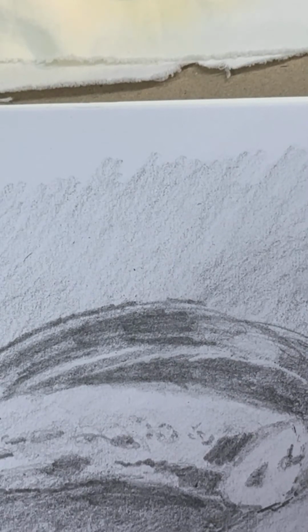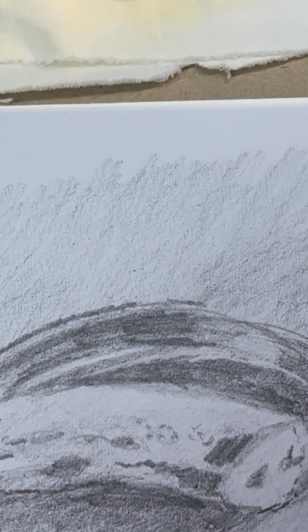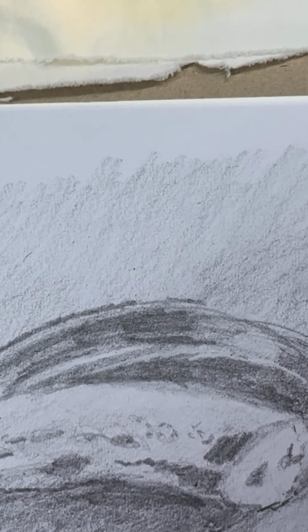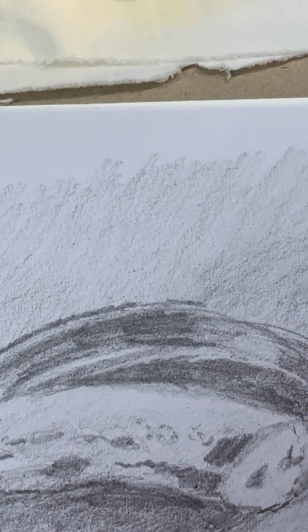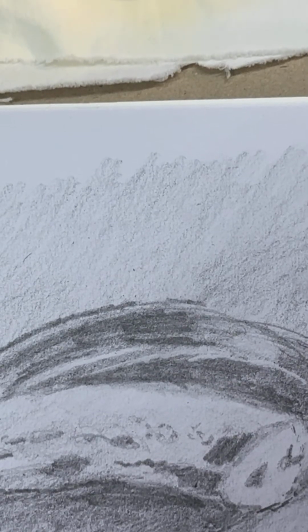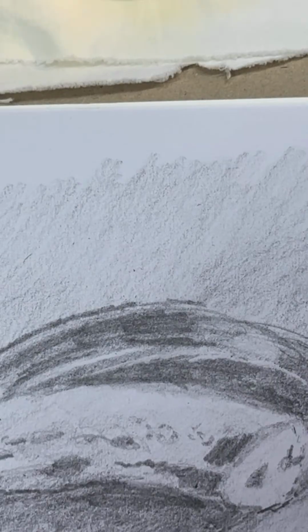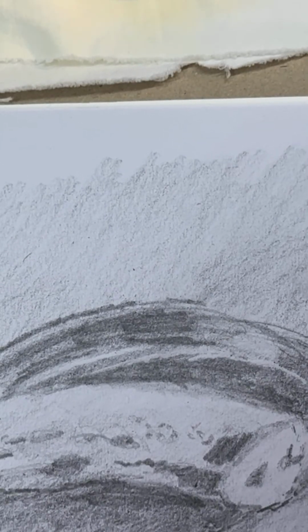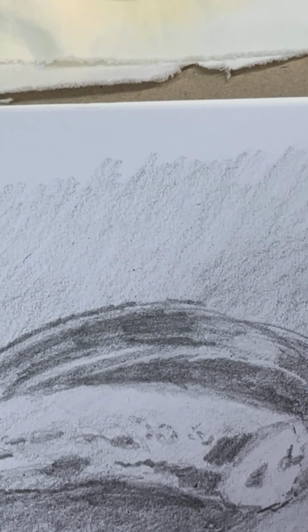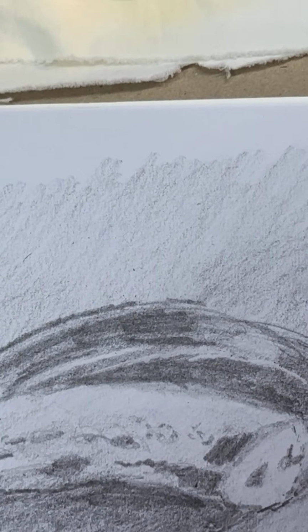Okay, and then let's hit this. There's another shadow. There's a highlight in the shadow right there. We're going to try to do the darker part of the shadow. And this is hopefully going to magically look like the plate. The plate is a round plate, but we're looking at it at an angle.